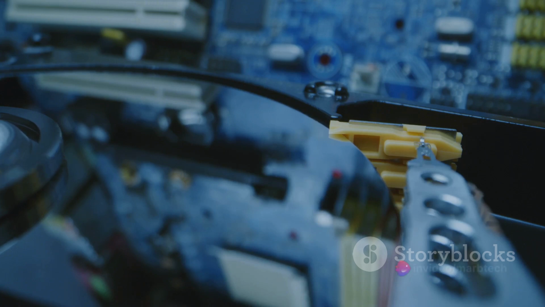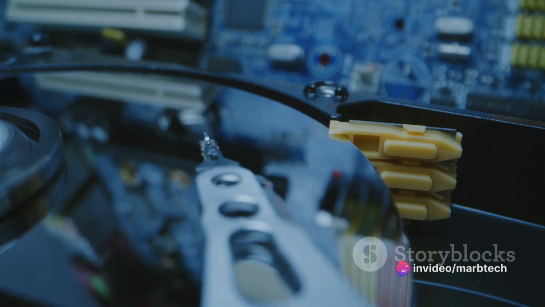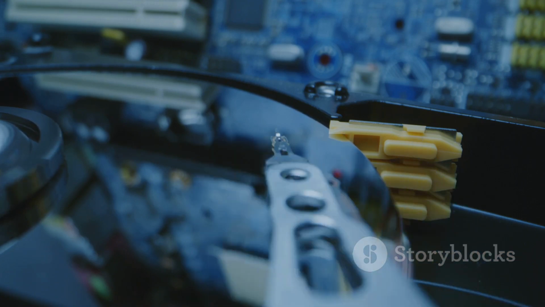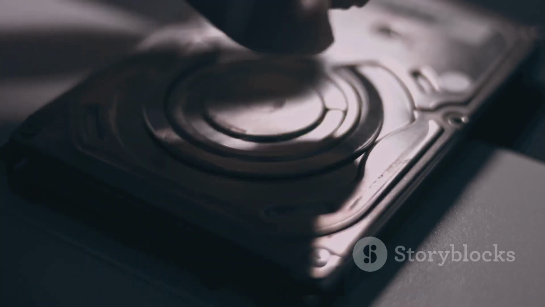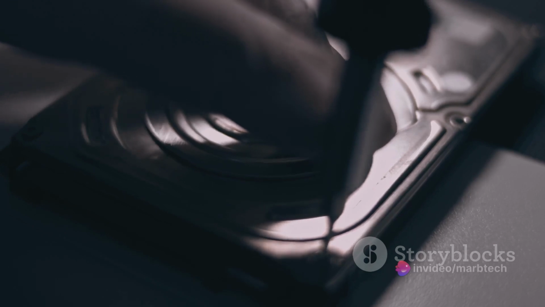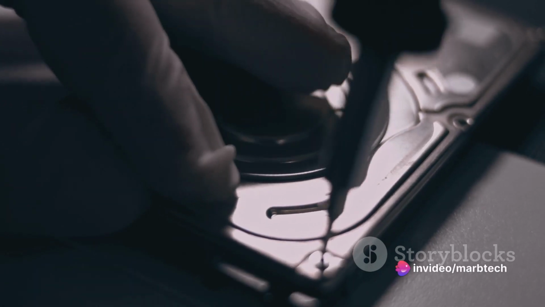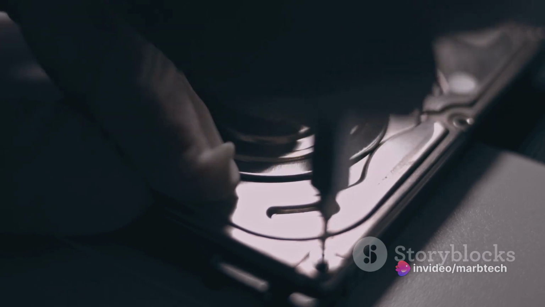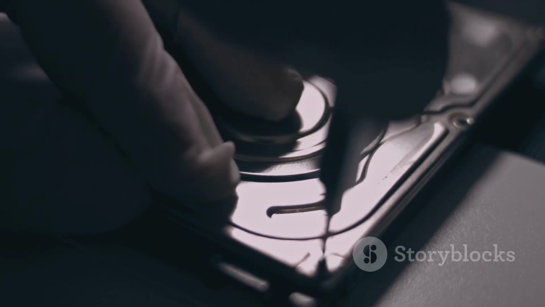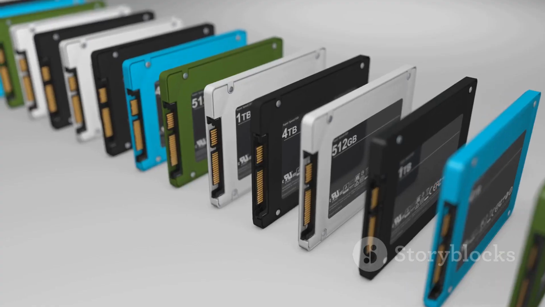Moving on to durability, here again SSDs take the lead. They're like the rugged, adventure-ready SUVs of the storage world. With no moving parts, they're less likely to suffer from mechanical failure, and they can withstand jolts and shakes that would send an HDD to the tech graveyard. This is particularly important for those who travel frequently with their laptops, or for those accident-prone individuals who've been known to knock their desktop tower over now and then.